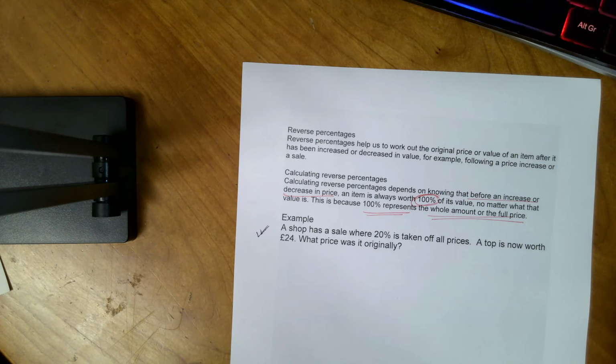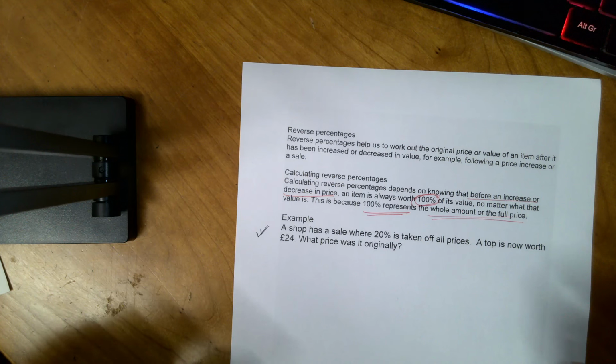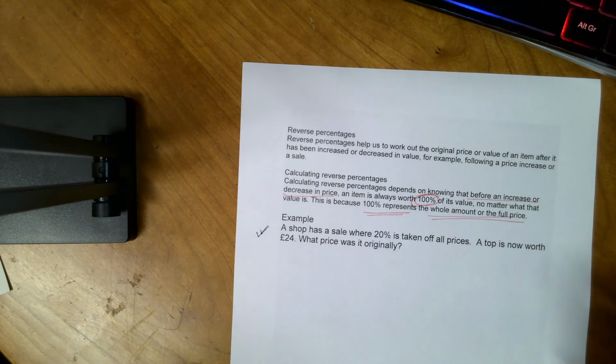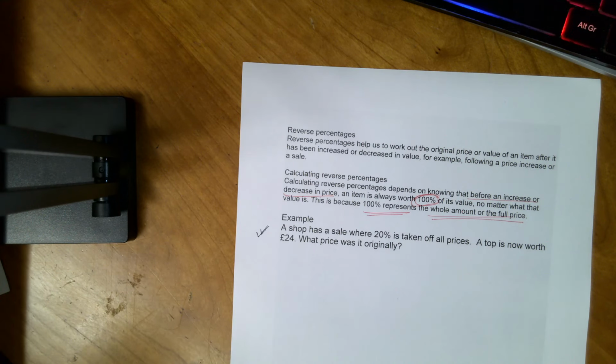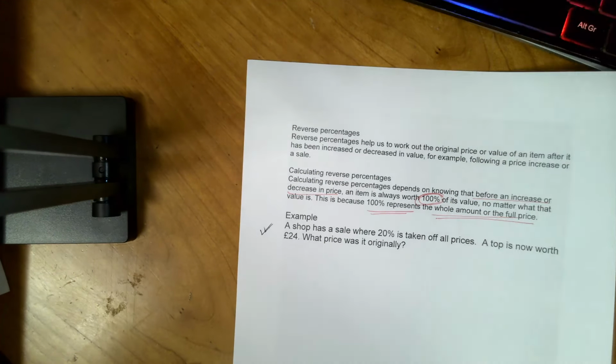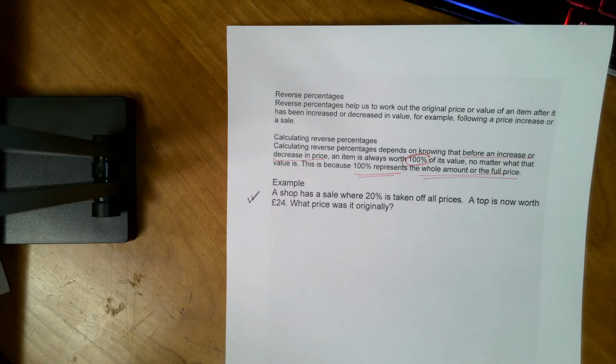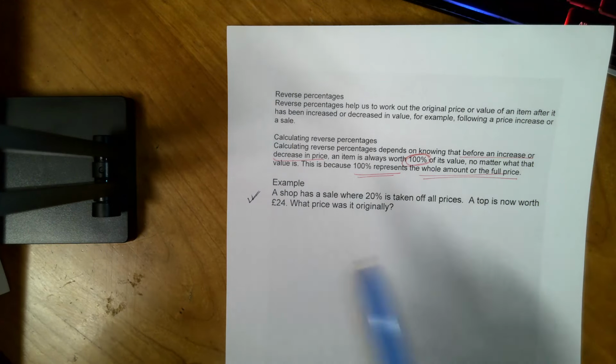Once you understand that, then you will see the concept is clear. Now, I'm going to move on to solve this. And then I will also explain what you should not do when you have a reverse percentage.